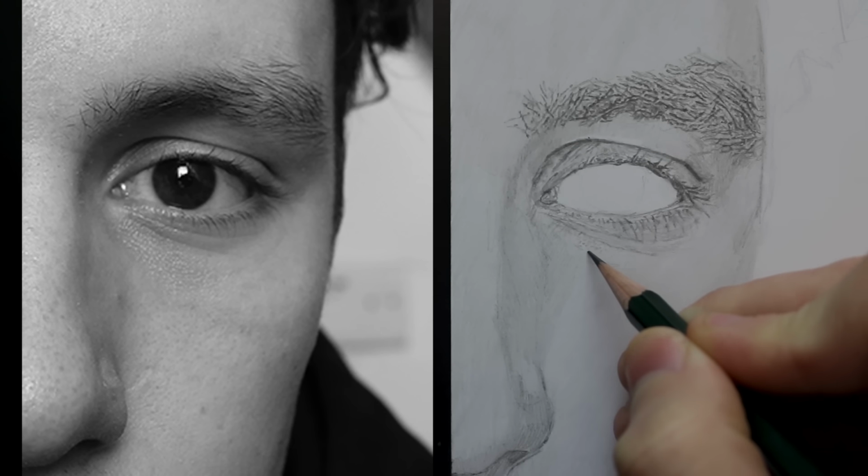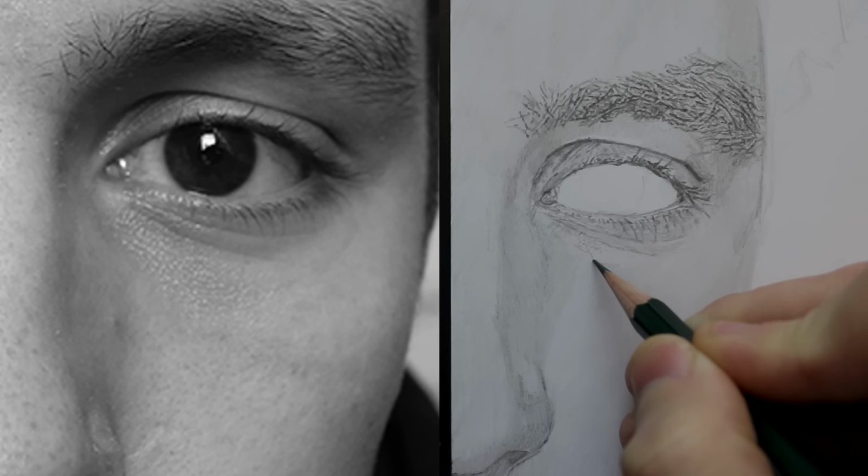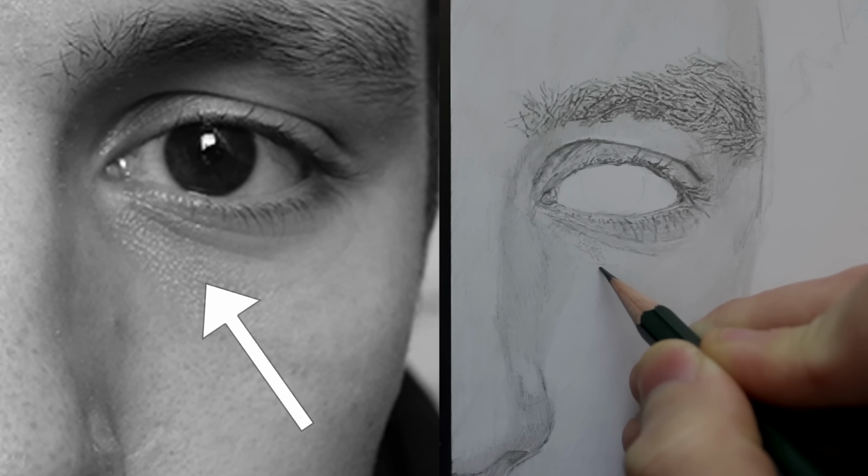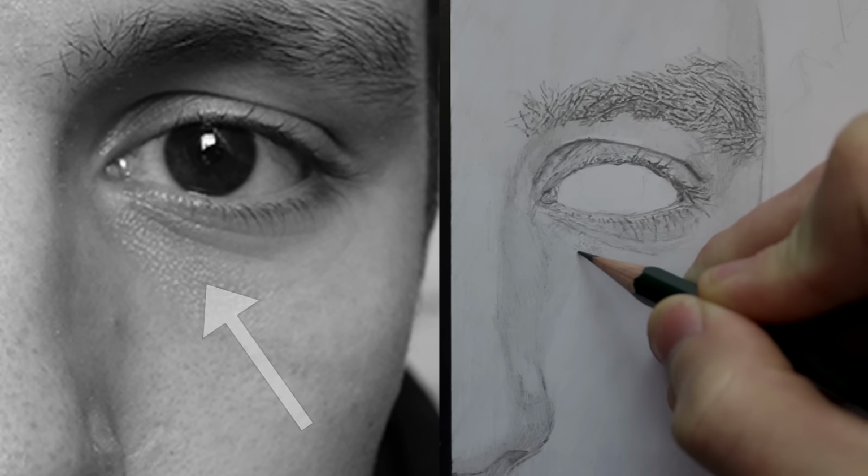Now I'm going to go ahead and start with this section under the eye, and if you look closely on the reference image to the left here, you can see that this part of the skin, the bottom eyelid, has a different texture compared to the rest of the face.